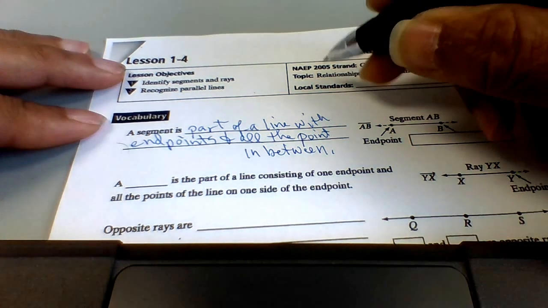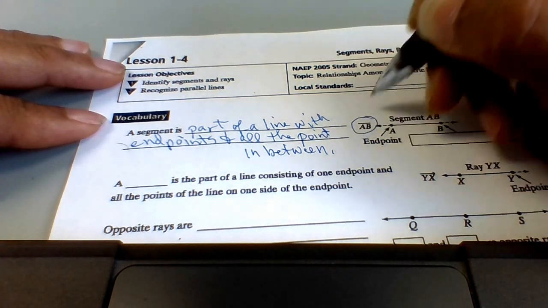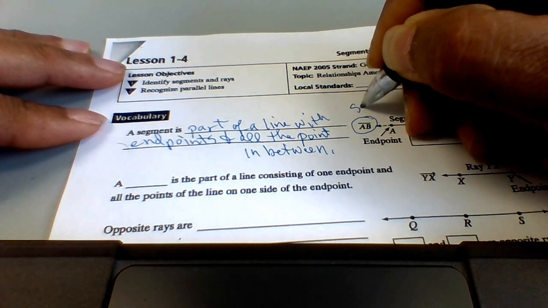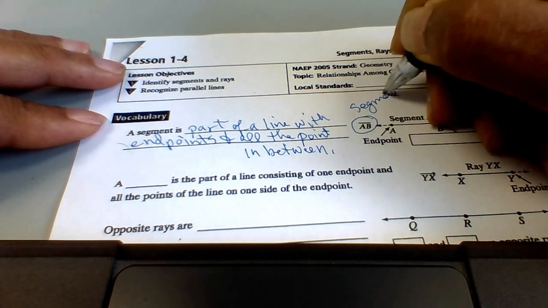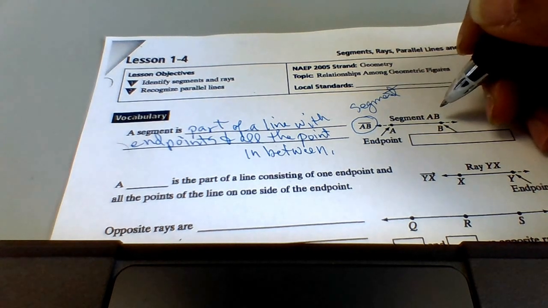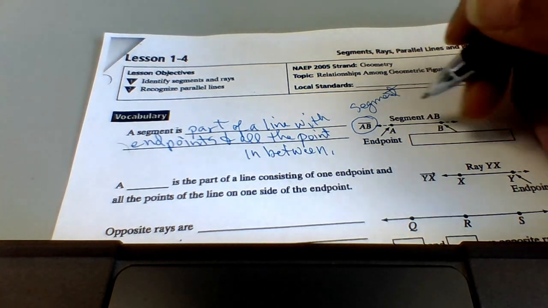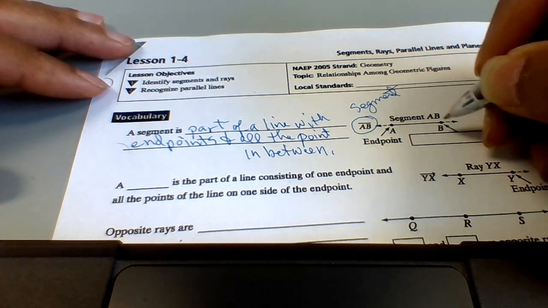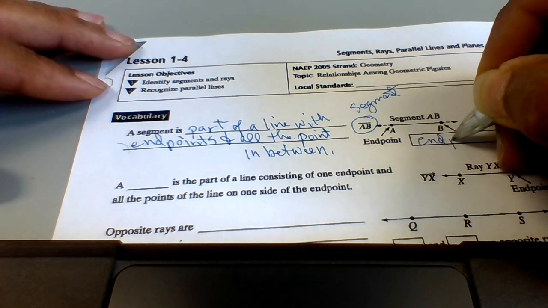So this is the symbol for a segment. It looks like a line segment up above, and you can write it as segment AB. This is an endpoint, and this is an endpoint.